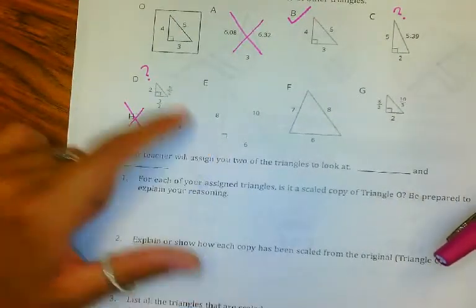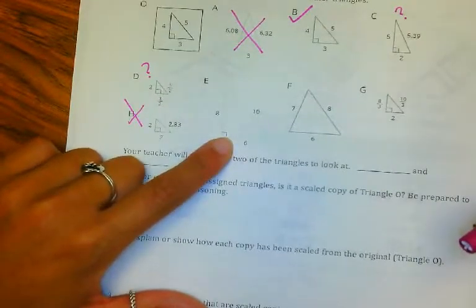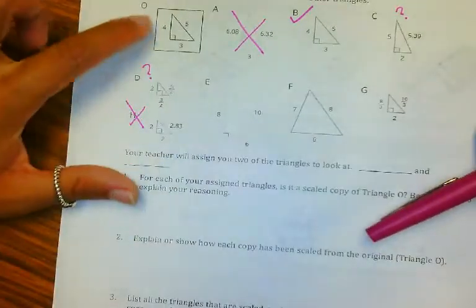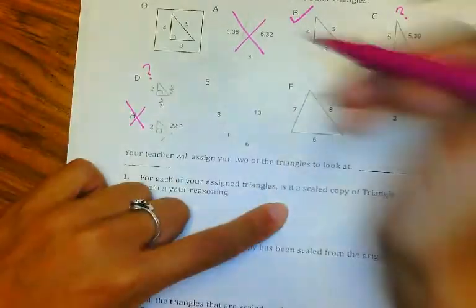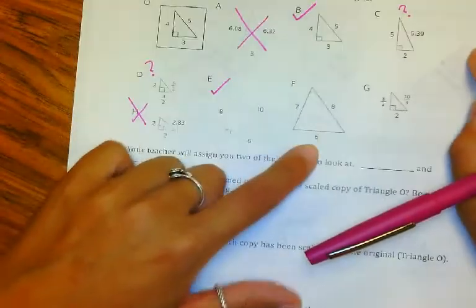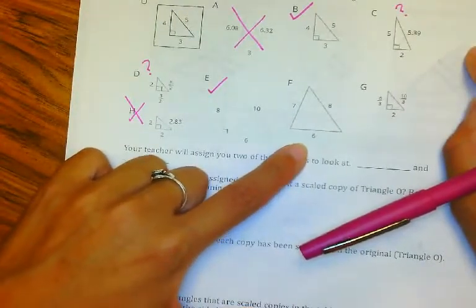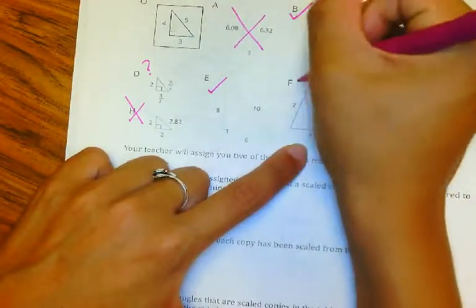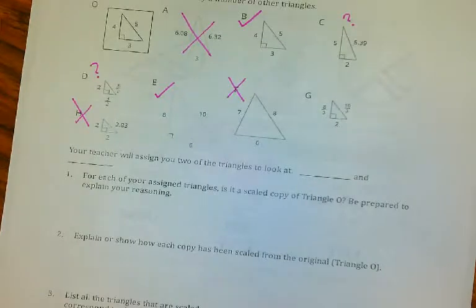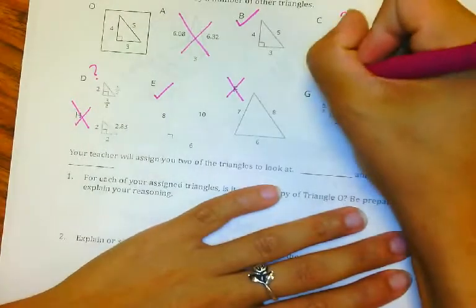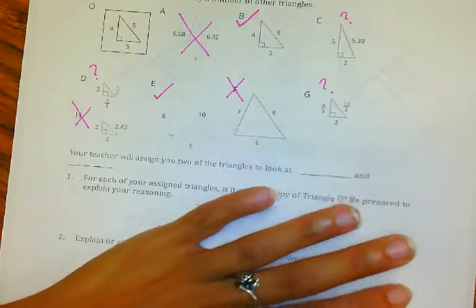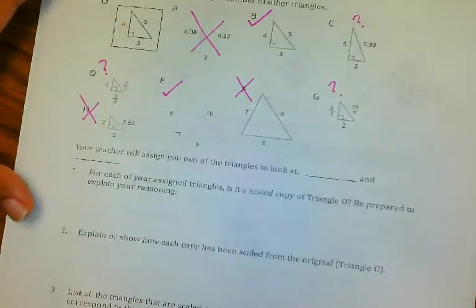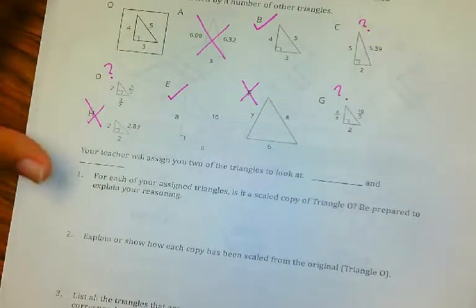For E, if we look at E, is this a scale copy? Hopefully you say yes. To go from 4 to 8, we multiply by 2. 3 to 6, times 2. 5 to 10, times 2. F, is that a scale copy? Hopefully you said no, because they look completely different. And G. Well, I'm not sure. I'm going to put a question mark because I am not sure. Alright, so what we're going to do now is figure out if these ones that we put a question mark with are actually a scale copy.